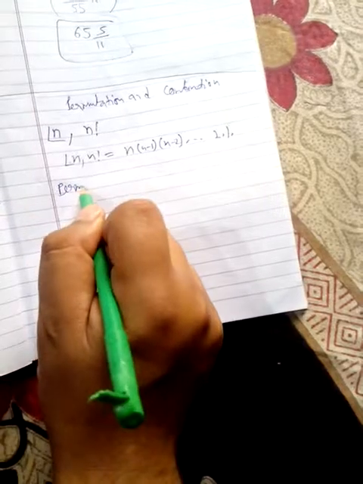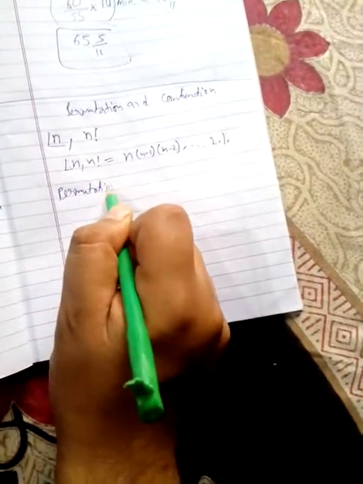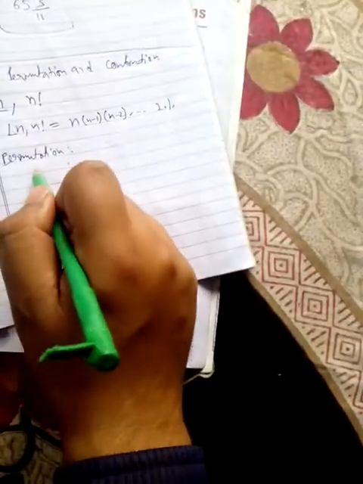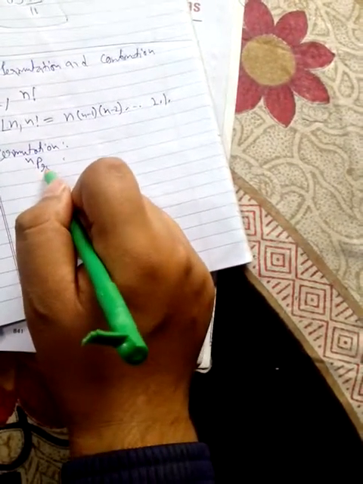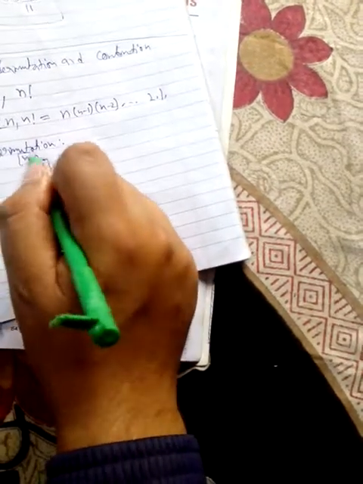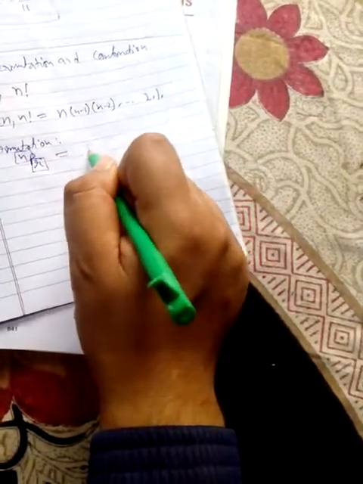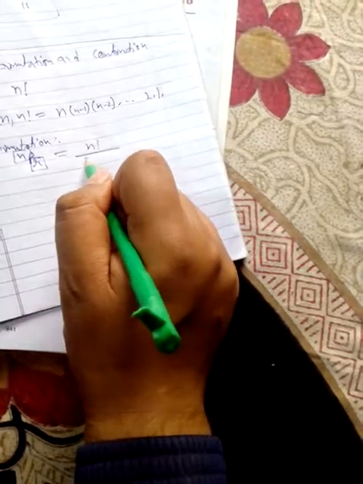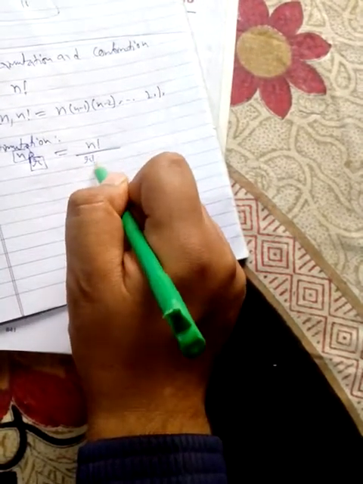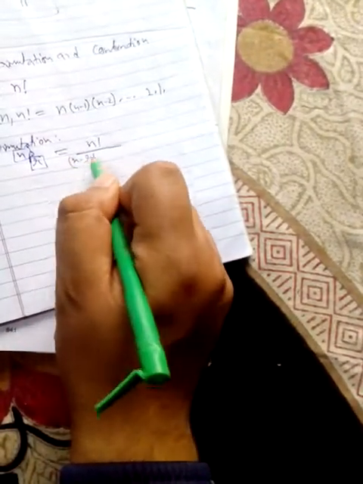And permutation means to arrange something. The formula for permutation, nPr, arranging r at a time out of n objects, is n factorial divided by n minus r factorial. That is the formula for permutation.